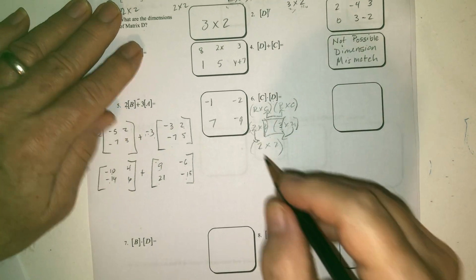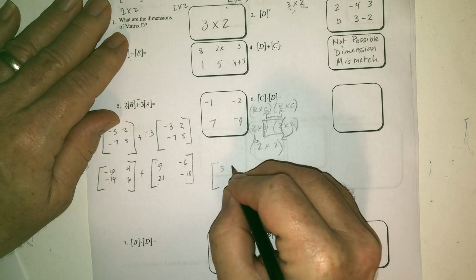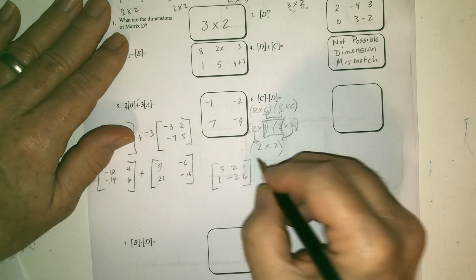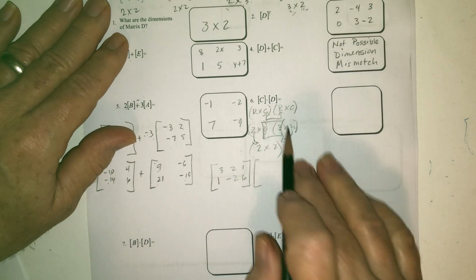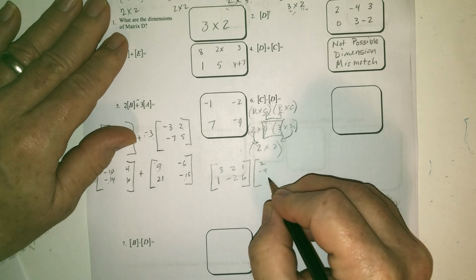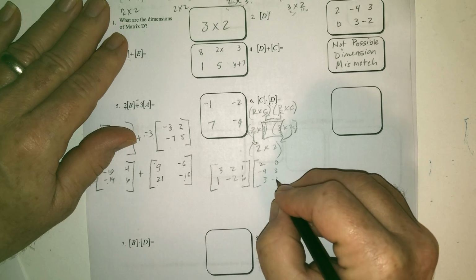Let me write that down here. We're going to take C. C is 3, 2, 1, and 1, negative 2, 6, and we're going to multiply that times D, which is 2, negative 4, 3, and 0, 3, negative 2.